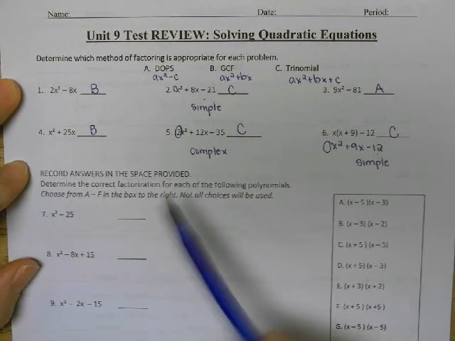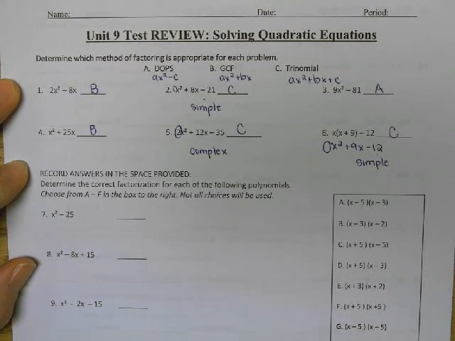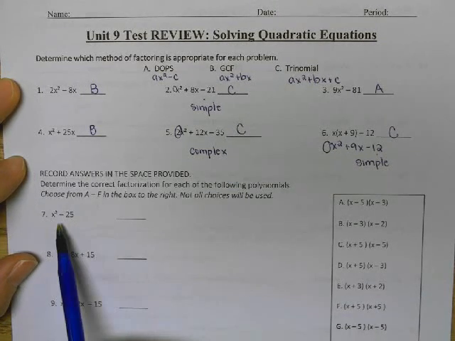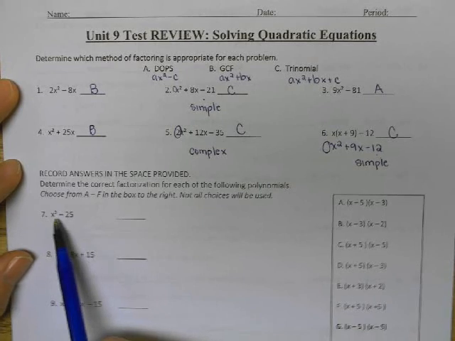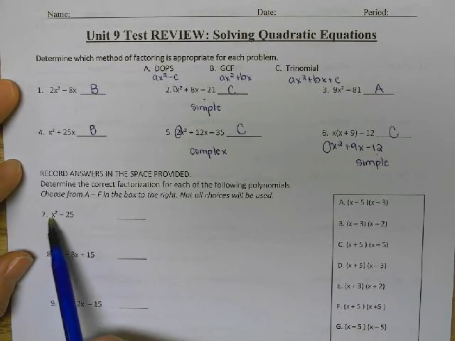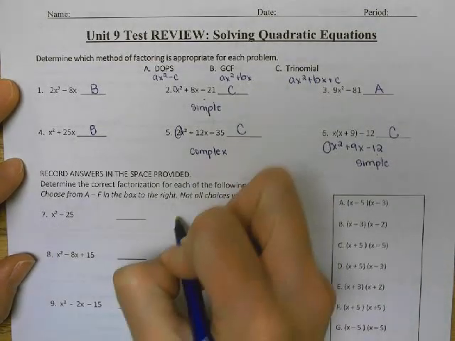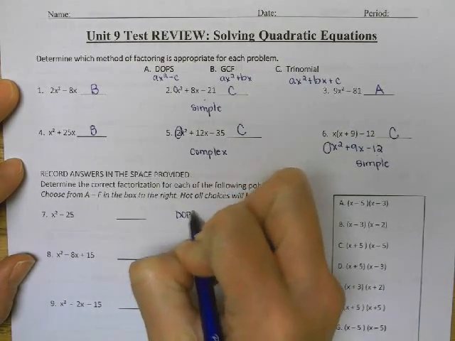Alright, so on 7 through 10, we are factoring these four quadratics, and then we are determining which one it matches over here. So on the first one, I have x squared minus 25. It's a binomial because it has two terms, and only one of my terms has an x in it, which means that I know that this is DOPS.